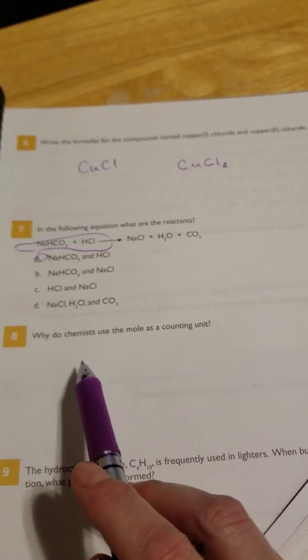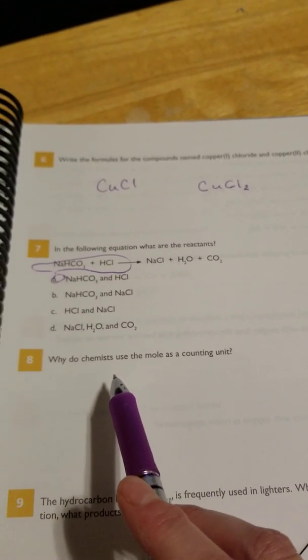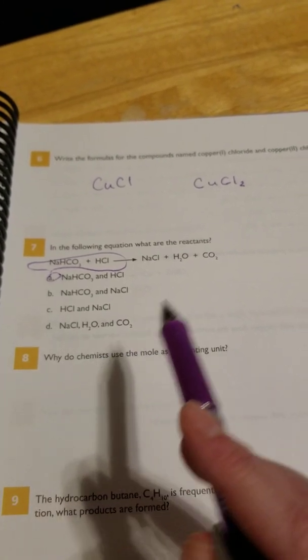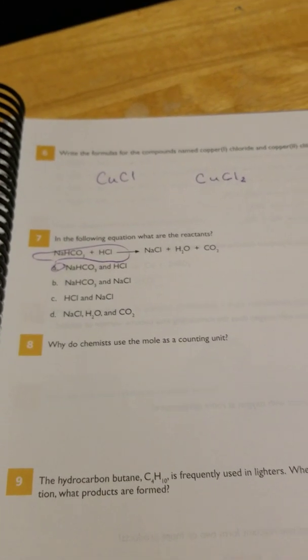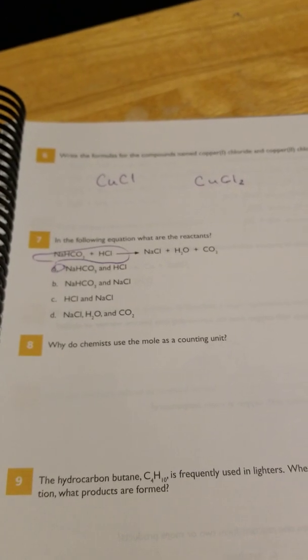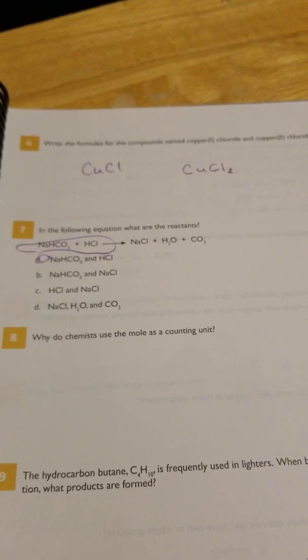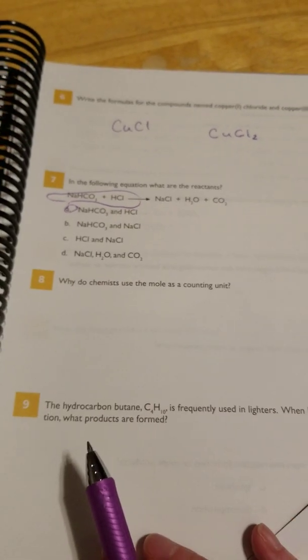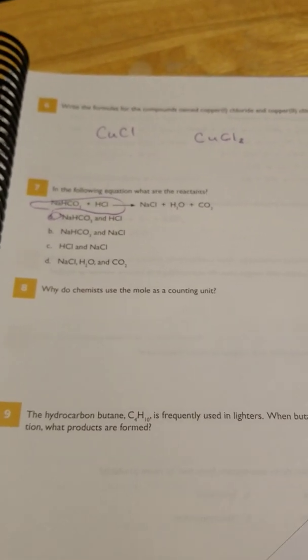8. Why do chemists use the mole as a counting unit? Well, I think we talked about this because chemical reactions often involve a large number of small particles, so they need a practical counting unit. It's not practical to count in such microscopic terms, so got to cluster things together.